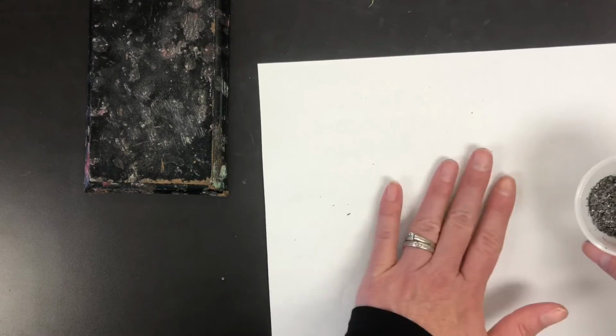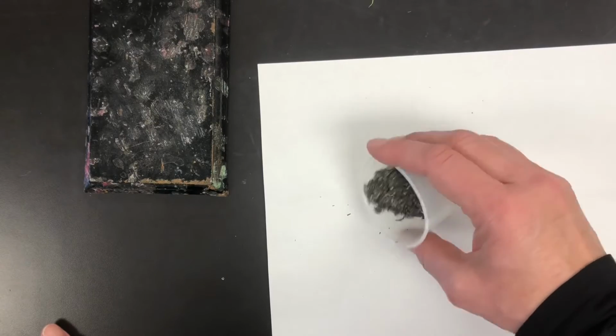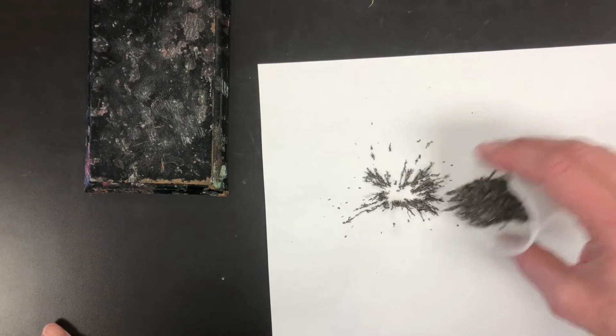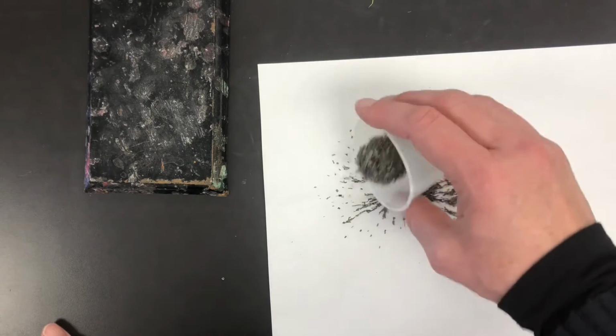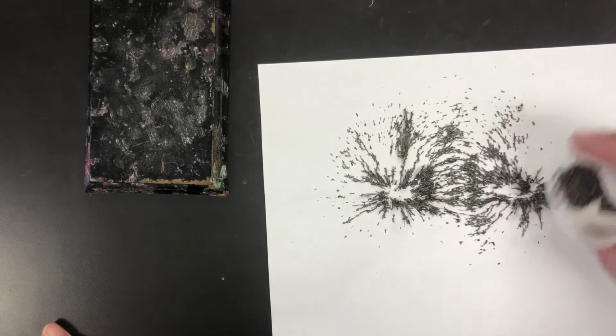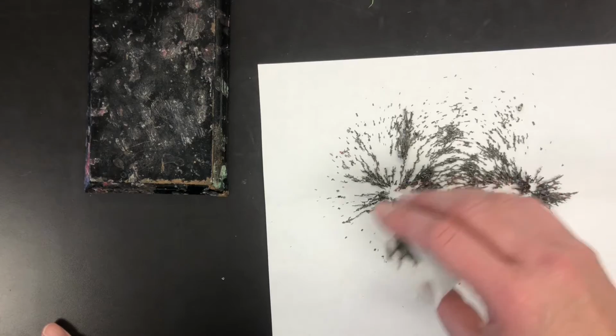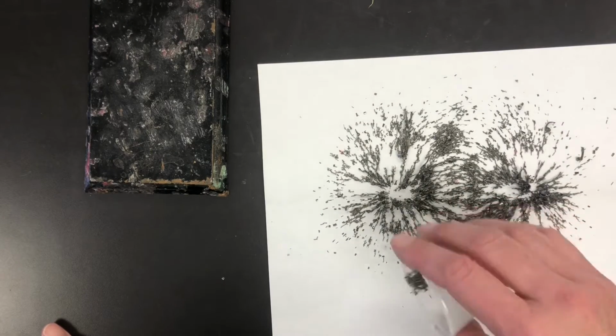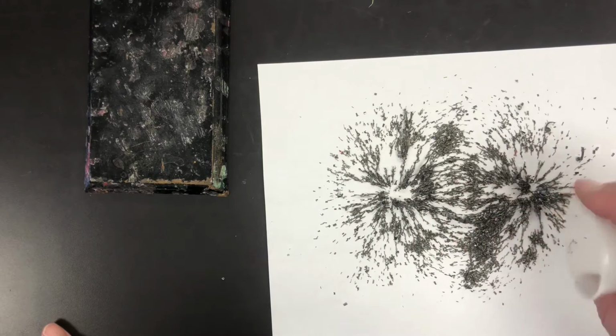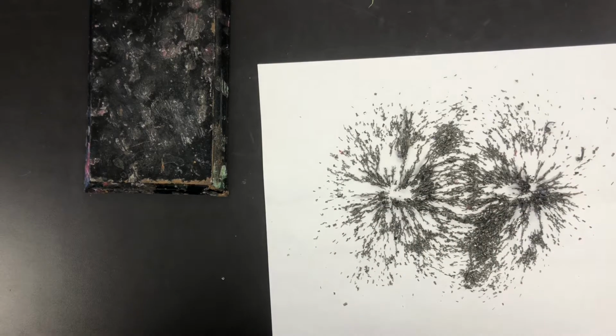If I sprinkle this over the top, the paper is there so you can see the magnetic field lines, but it's also there to keep these iron filings off of my magnet. Okay, and so those filings line up with that magnetic field. So you need to draw, what does that magnetic field look like?